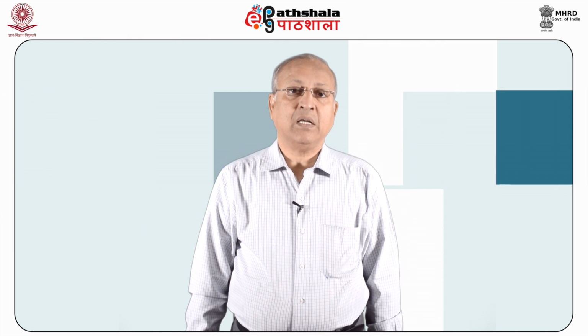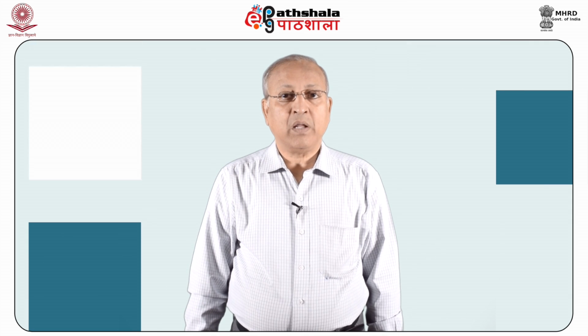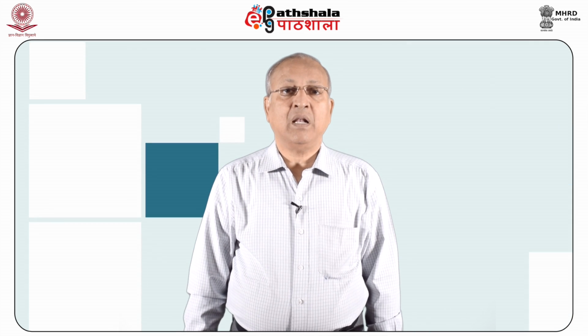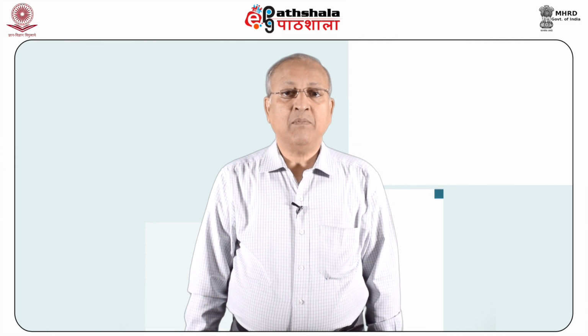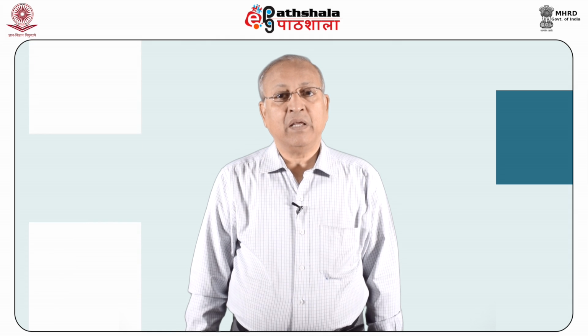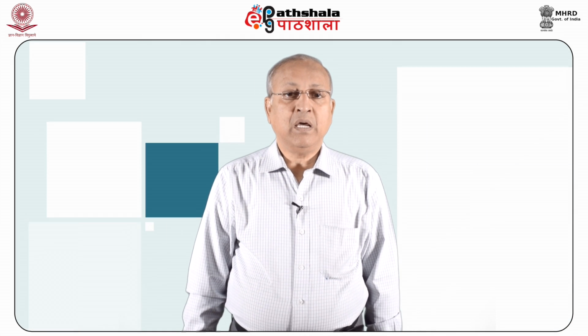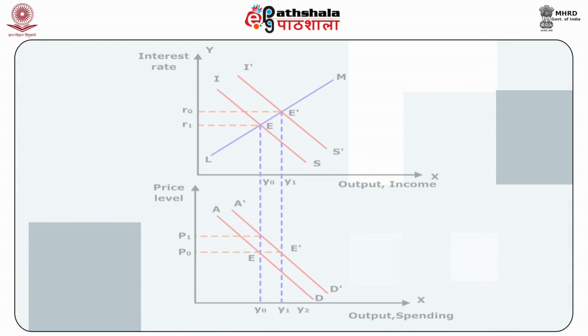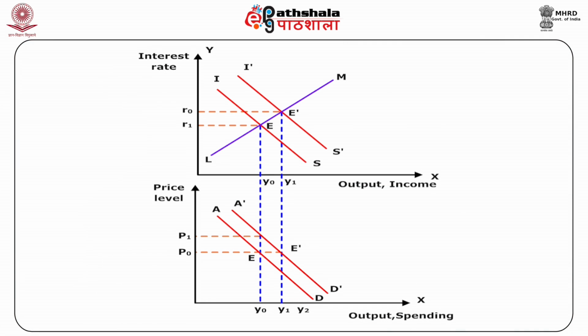Now let us consider fiscal policy and monetary policy. There would be an initial level of IS and LM corresponding to the given nominal money supply and the given price level, and there is a point of equilibrium E, and it corresponds to the aggregate demand function that is given. Now suppose the government expenditure increases, let us say on infrastructure or health, education. As a consequence, the IS schedule would move outwards to the right. You are aware of this.